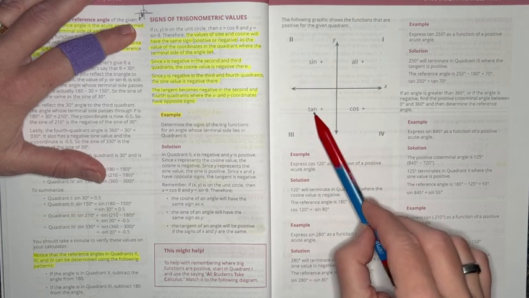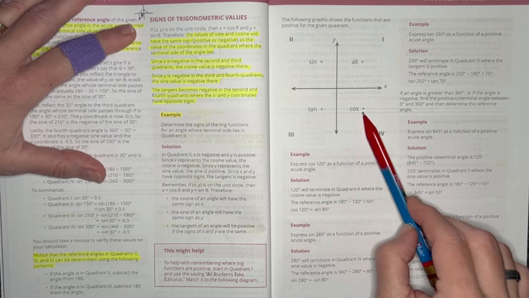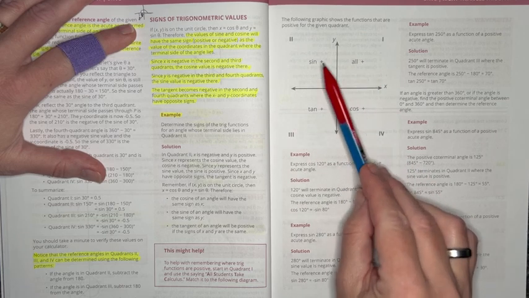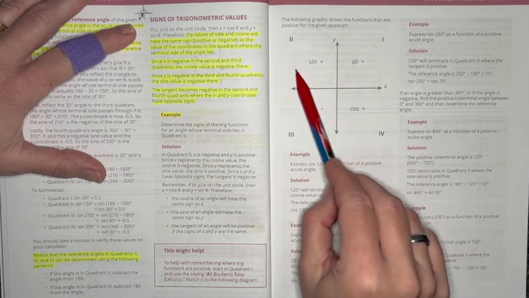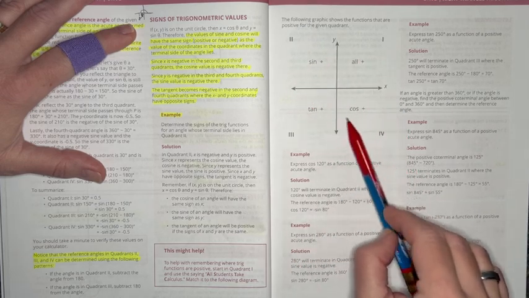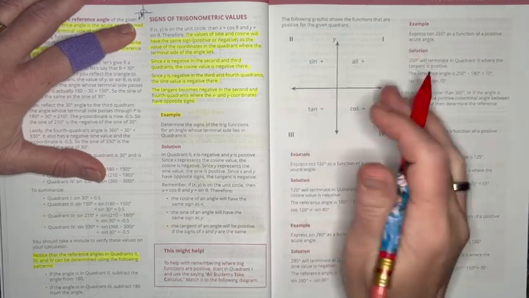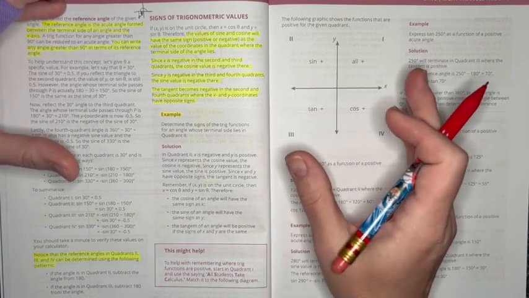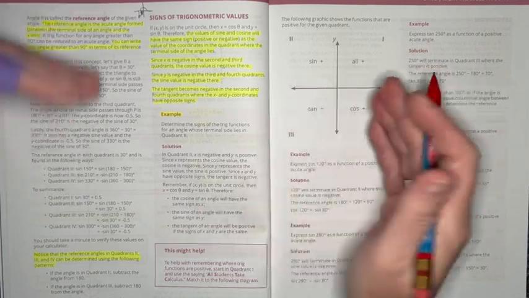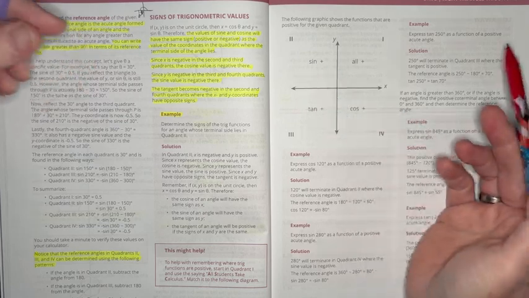In this quadrant, only the tangent is positive. And in this quadrant, only the cosine is positive. Okay? So that's what it means. All students take calculus. All of them are positive. Sine is positive. Tangent is positive. Cosine is positive. All the other parts are negative. So that information alone helps us identify where angles end up based on the signs of their sine, cosine, and tangent. Okay?